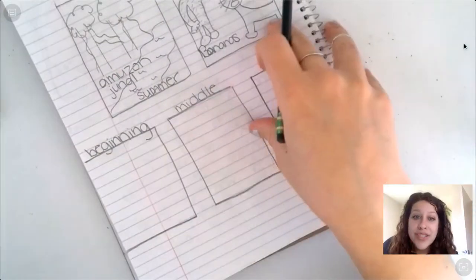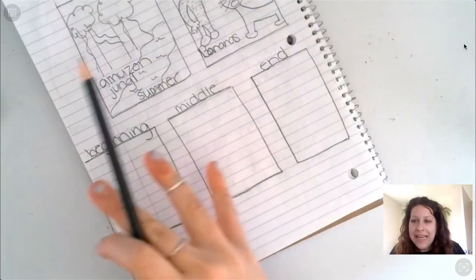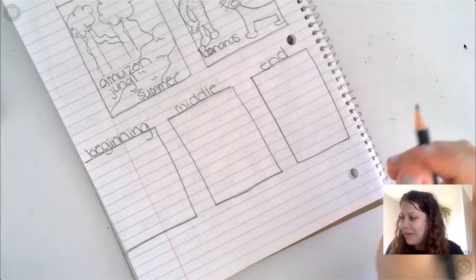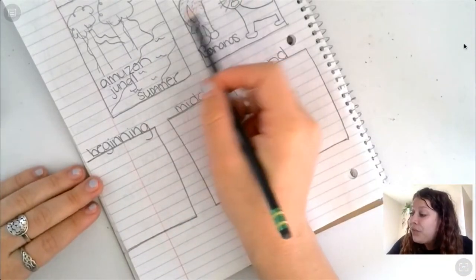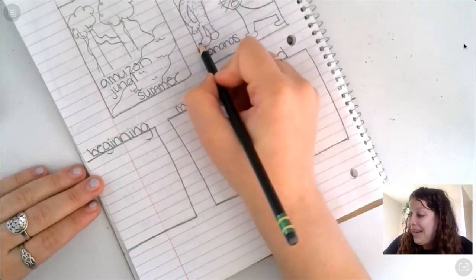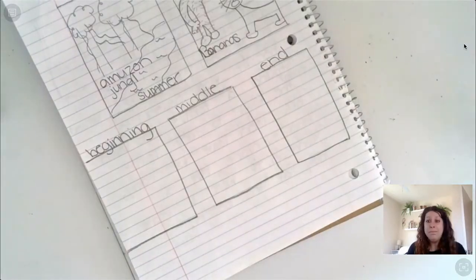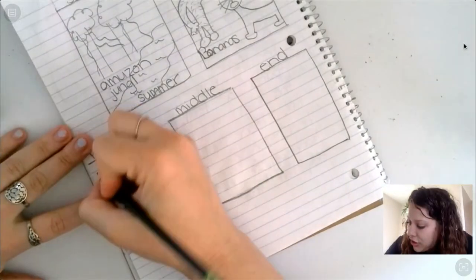So we have our setting and we have our characters. Now let's get into the parts of our story. Our beginning, our middle, and what is going to happen in the story. So I think first, Bananas and Roar are going to meet. They're meeting in the jungle.